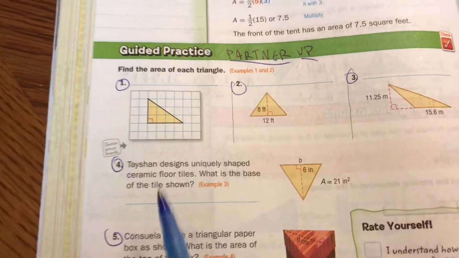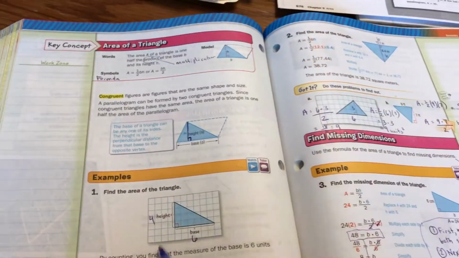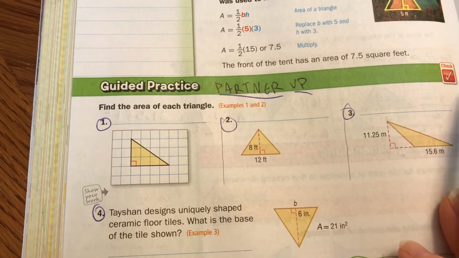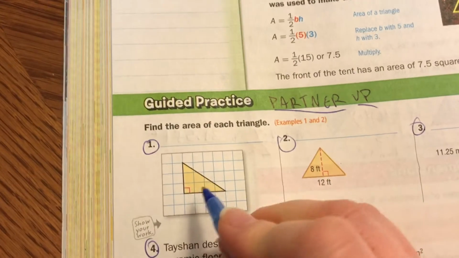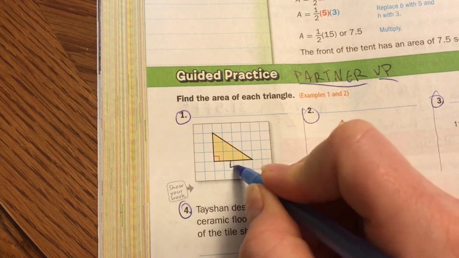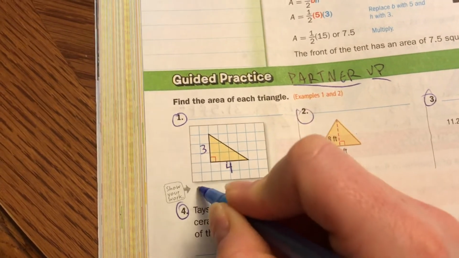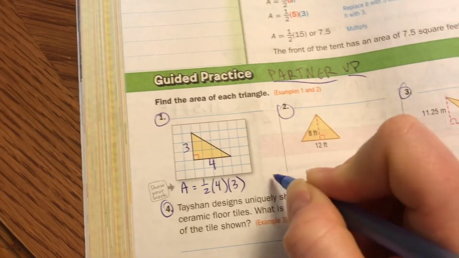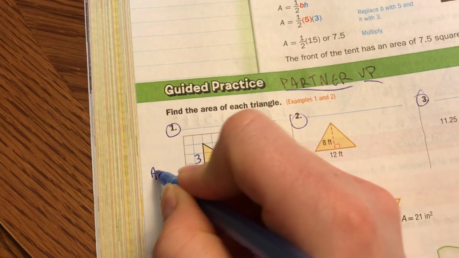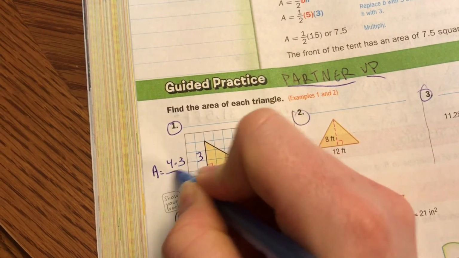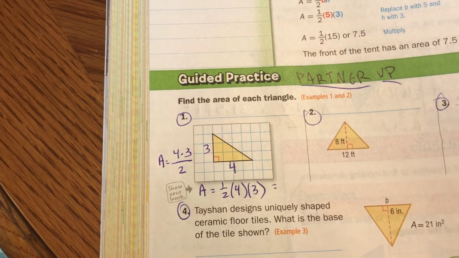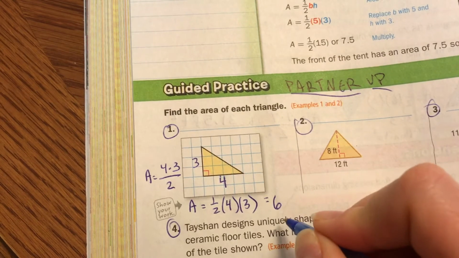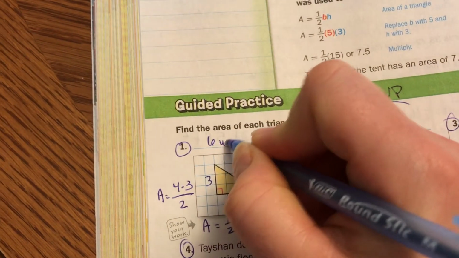So these are just like examples 1 and 2, where we were finding the area of a triangle using the formula. All right, do number 1, go. So we have the base, 4 units. The height, 3 units. Area equals half times the base times the height. If you want to write it, area equals the base times the height divided by 2. You're going to get the same answer. I'm not even going to use my calculator for this. Half of 4 is 2. 2 times 3 is 6. So this would be 6 square units.